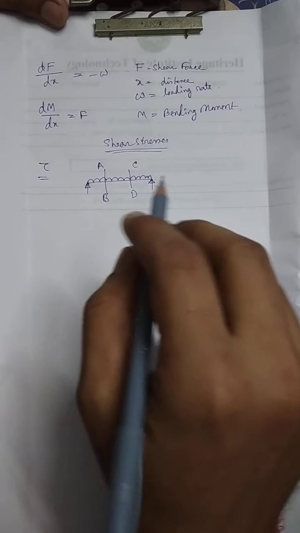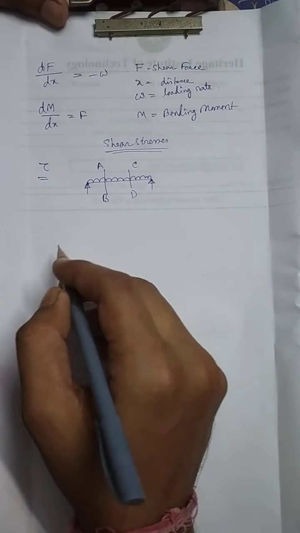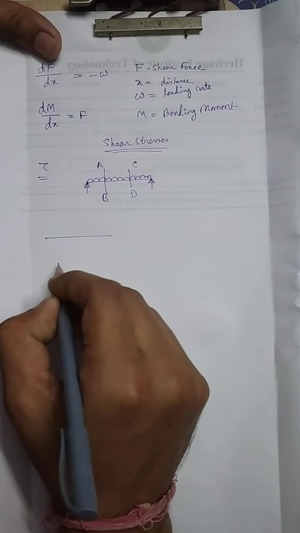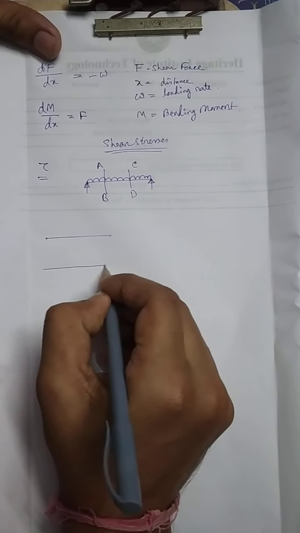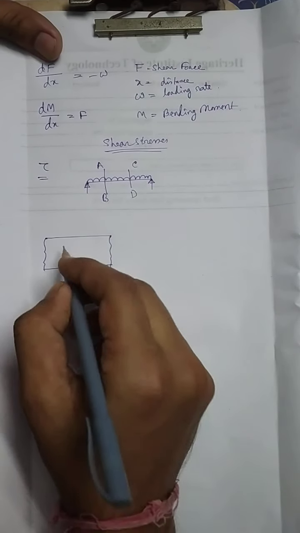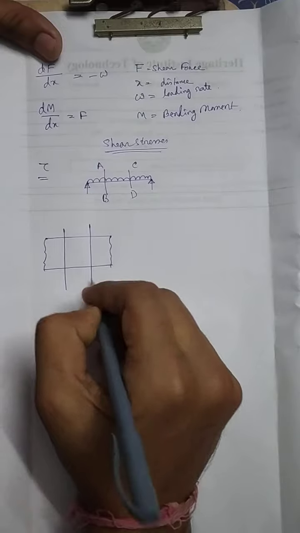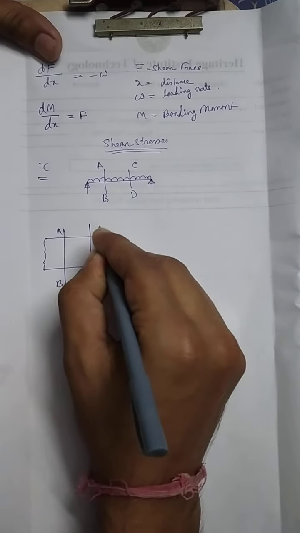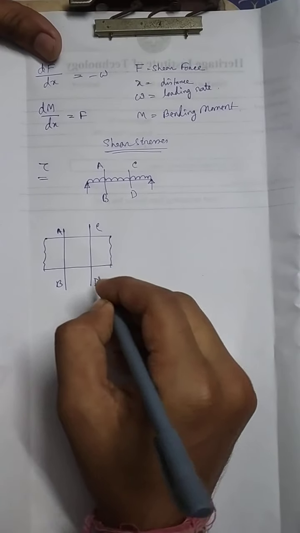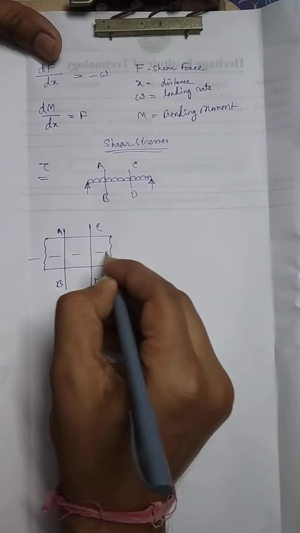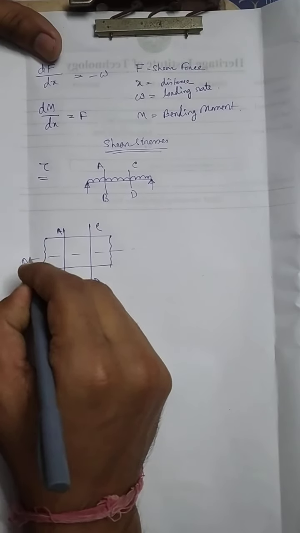If we show it by another figure, there is a long beam, so that's why we will take sections like this, where this much is AB, this is CD, two different sections, and this is its neutral axis.